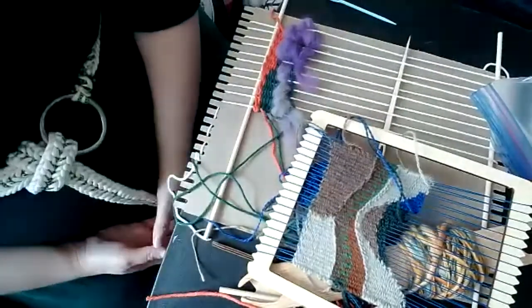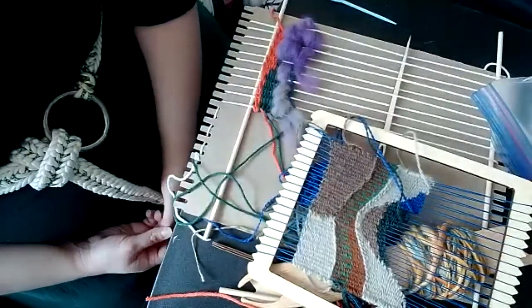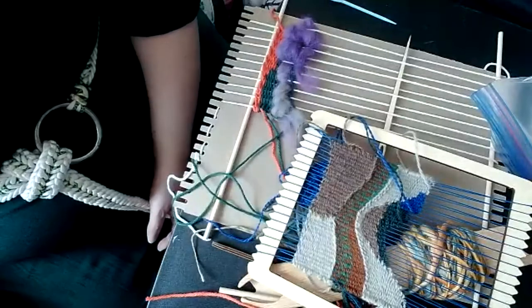That's the basics, and we just have a couple minutes here before the next thing starts. I'm going to go ahead and stop recording.